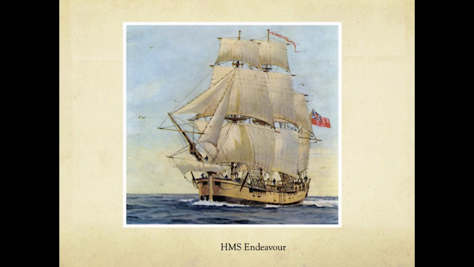While he was in Australia, Sir Joseph Banks and some other scientists made the first major collection of Australian flora. That means the different types of flowers that they discovered in Australia. And they described so many new species that were new to science.